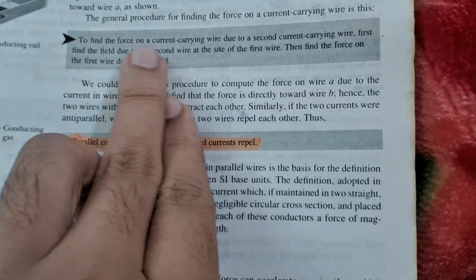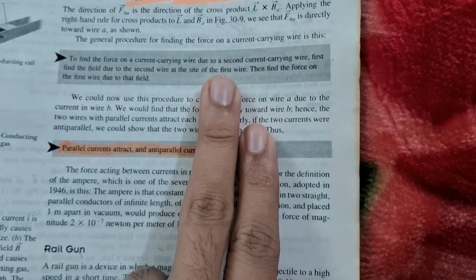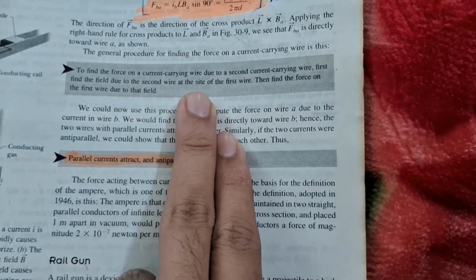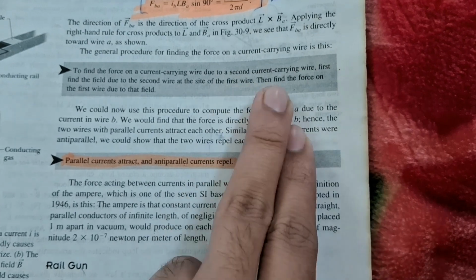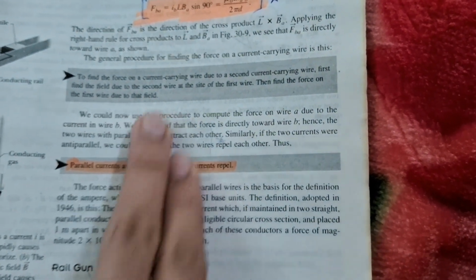So to find the force on a current carrying wire due to a second current carrying wire, first find the field due to the second wire at the site of the first wire, then find the force on the first wire due to that field.